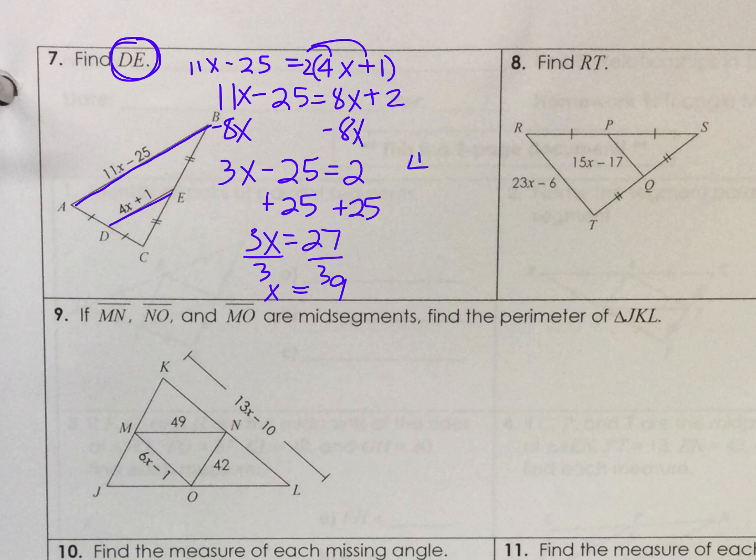So now I'm going to take that 4x plus 1, and instead of an x, I'm going to replace it with the 9 that I know x equals. 4 times 9 is 36 plus 1 is 37. So DE equals 37. I want you to do the same thing for number 8.